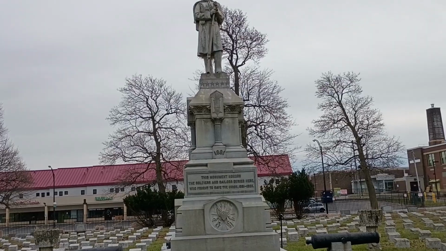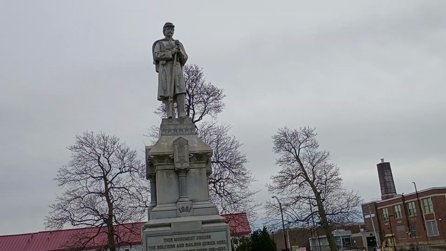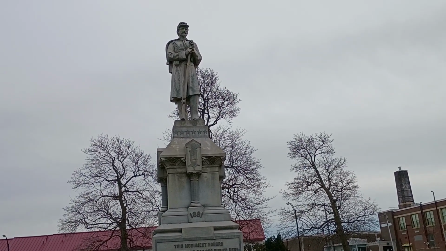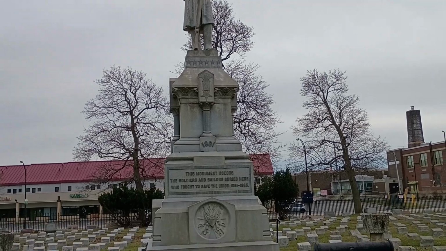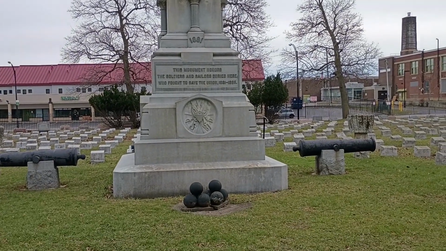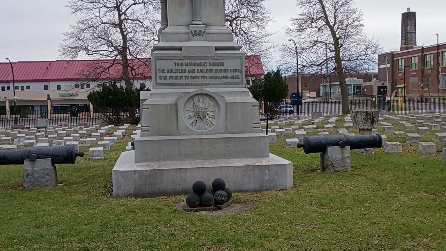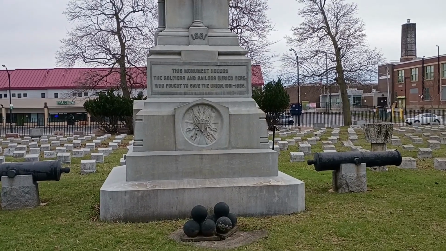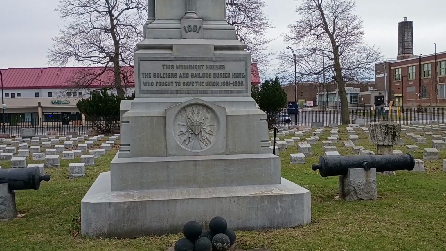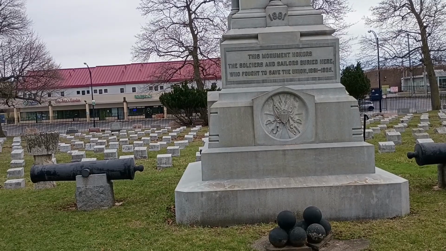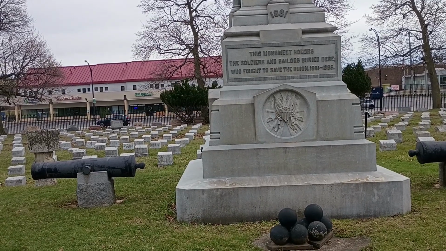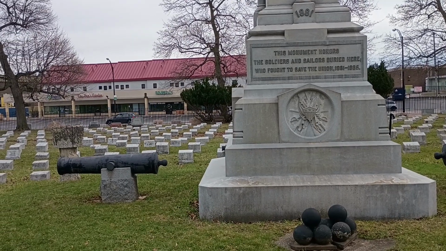When you go to an area that houses Civil War veterans, you'll typically see a large dedication marker like this one. This one says, "This monument honors the soldiers and sailors buried here who fought to save the Union, 1861 to 1865." So essentially, this here is a resting place of Union troops.